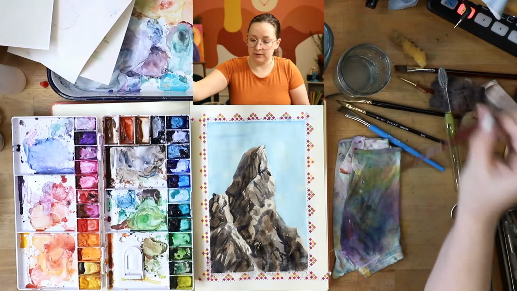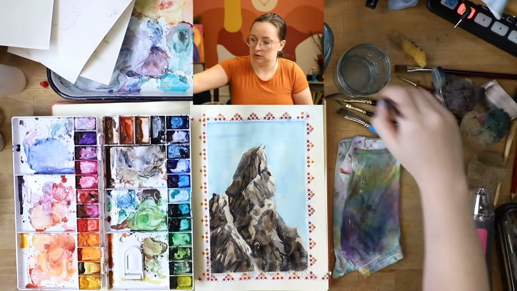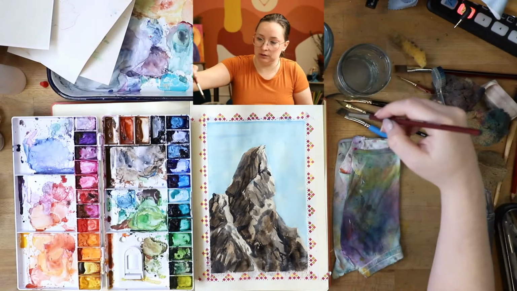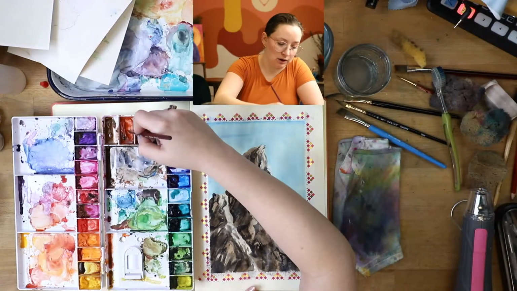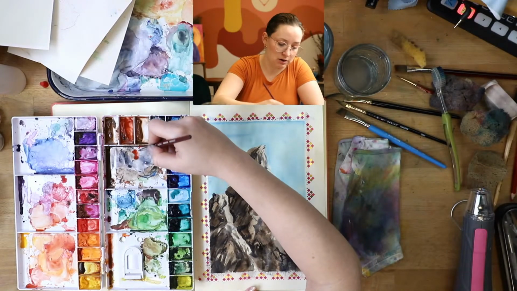Let me just do one final little thing, which is literally going to be just a little guy, a little mountain climber up here.